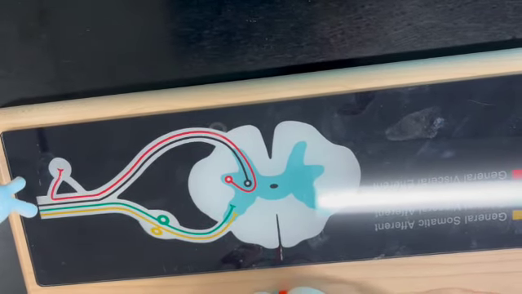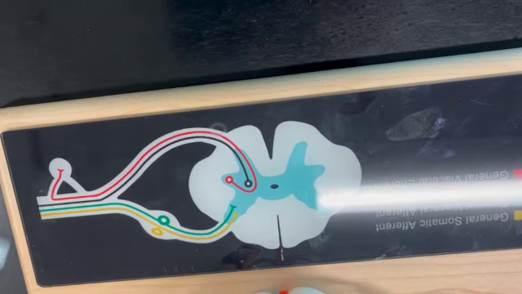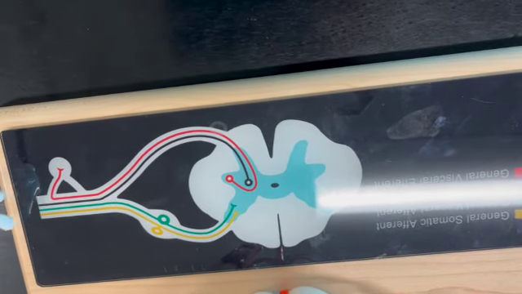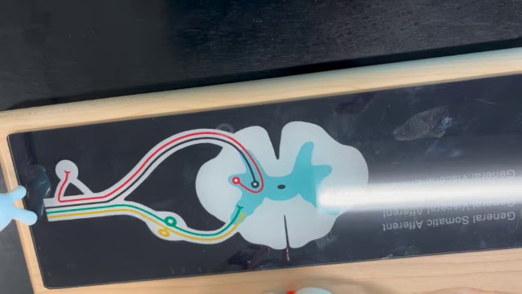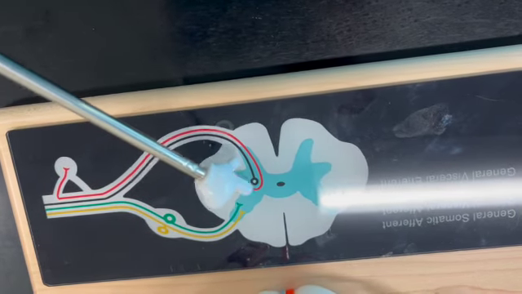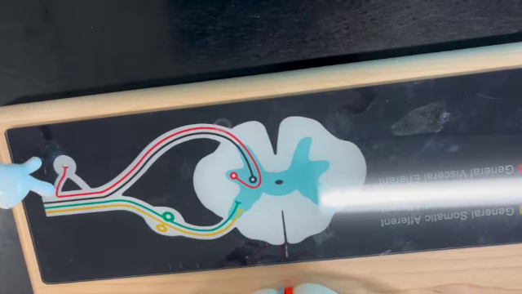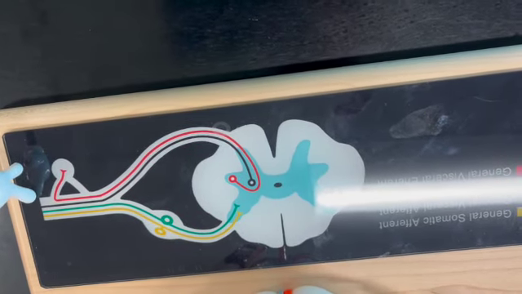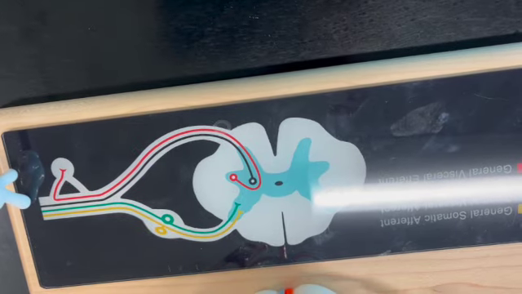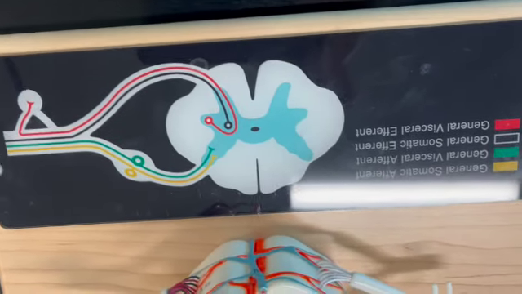So it's the afferent or sensory neuron coming from the sensory receptor, sensory neuron, then interneuron, and motor neuron or efferent neuron going to the effector, which is a gland or muscles.